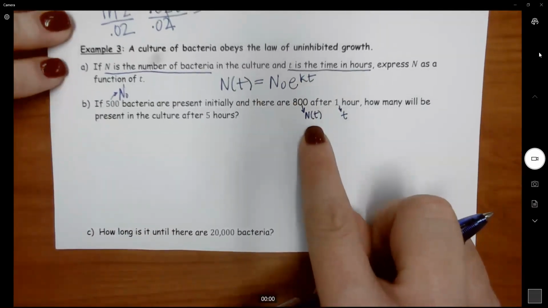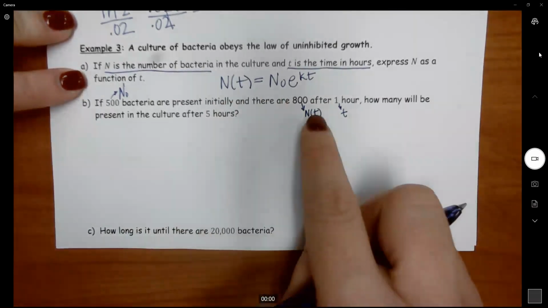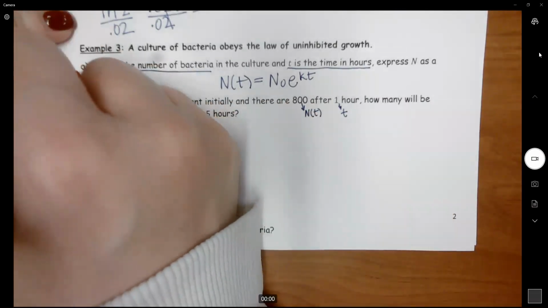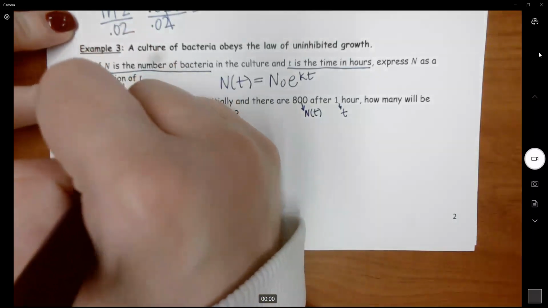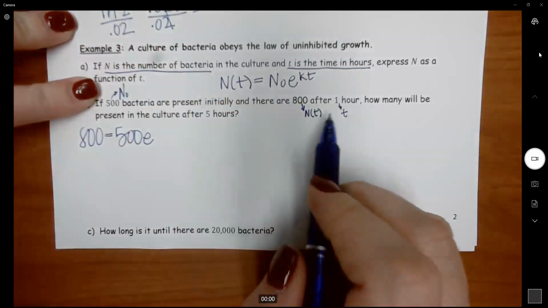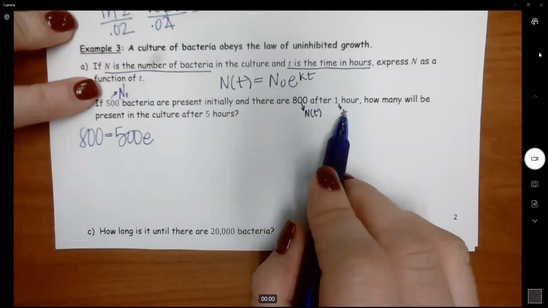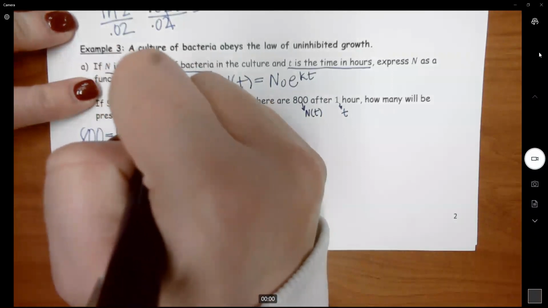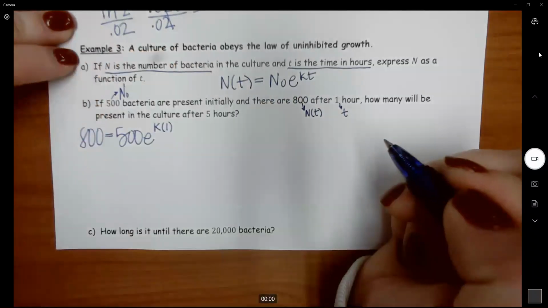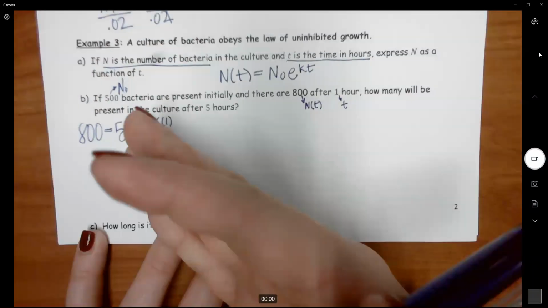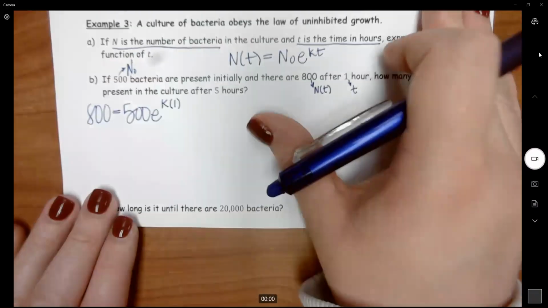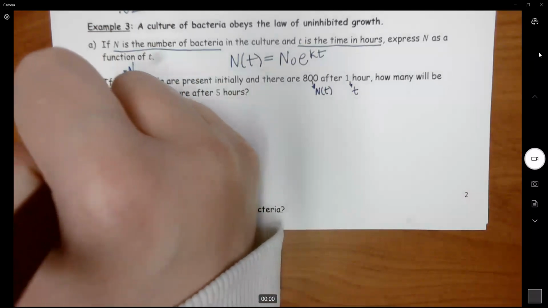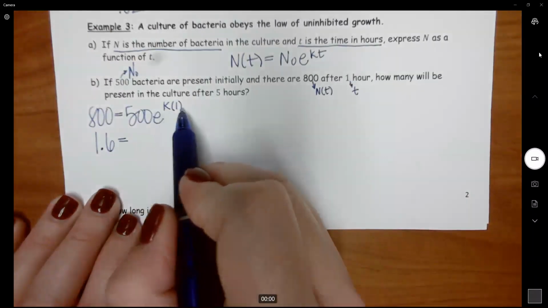So I'm going to plug in all of these into my formula for what I have designed them for. So we have 800 equals, my N naught is 500, E, I don't know K, but I know T is 1. So K times 1. So let's solve for the only thing I don't have, which is that K. So I'm going to divide 500 over, which we just did up here. That's 1.6 equals K times 1 is just K.